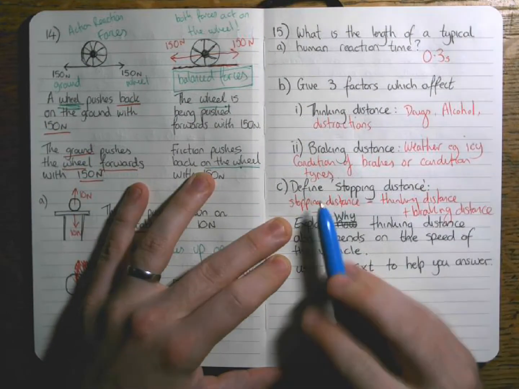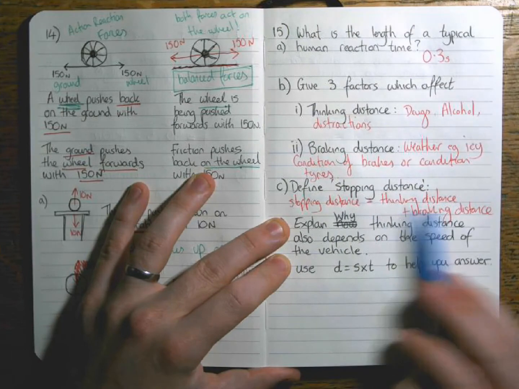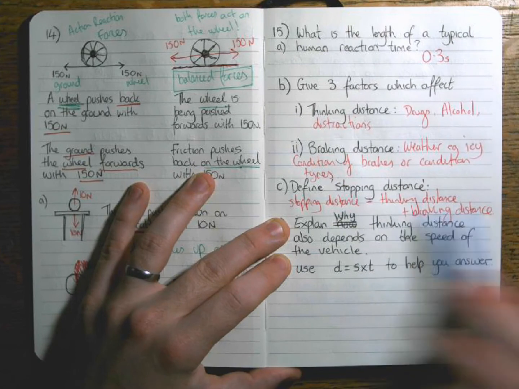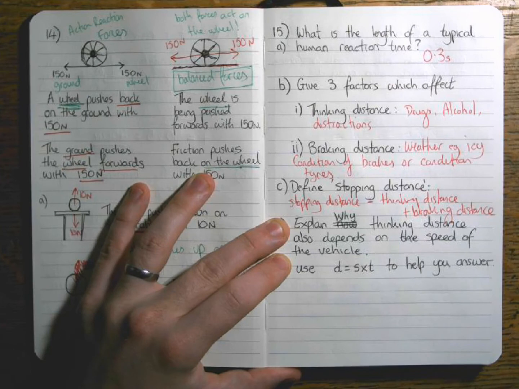In other words, the total distance it takes to stop is the distance you travel whilst you're thinking, reacting to, I don't know, if something comes into the road, plus the distance that you travel after you've put the brakes on. So how long it takes for the car to actually come to a stop.